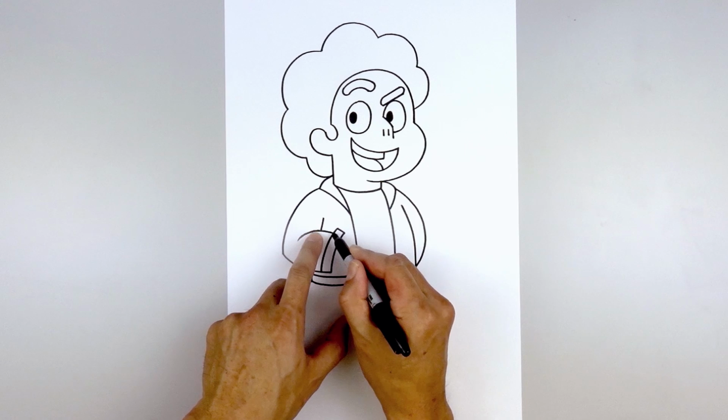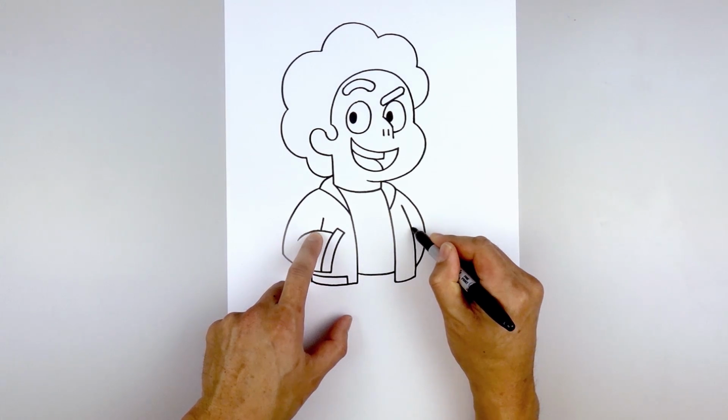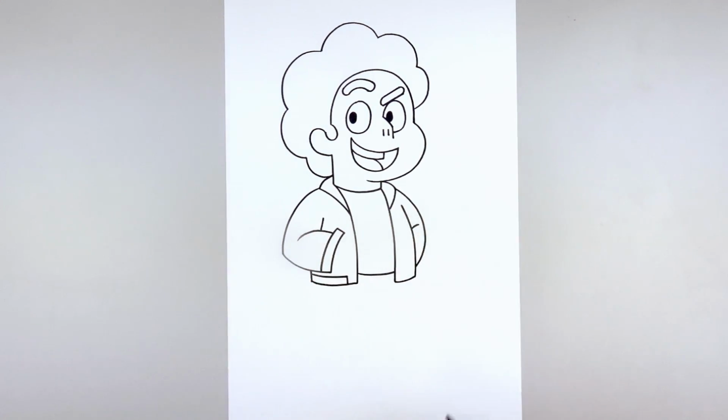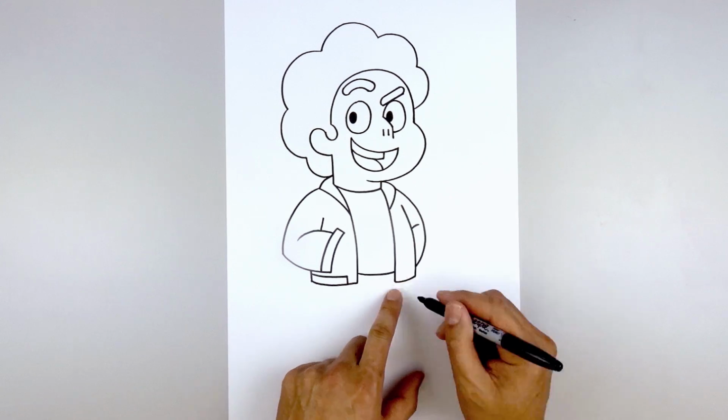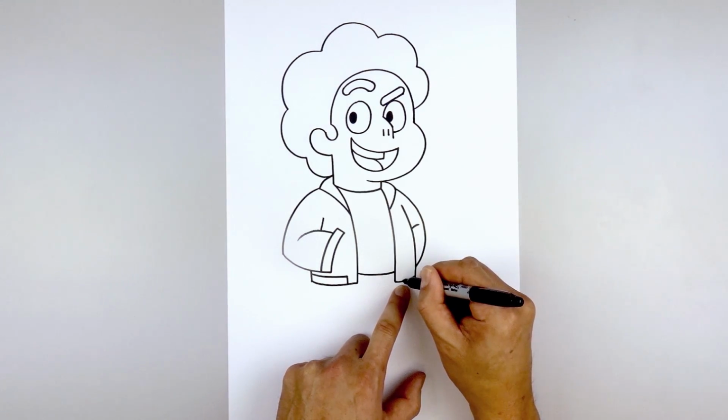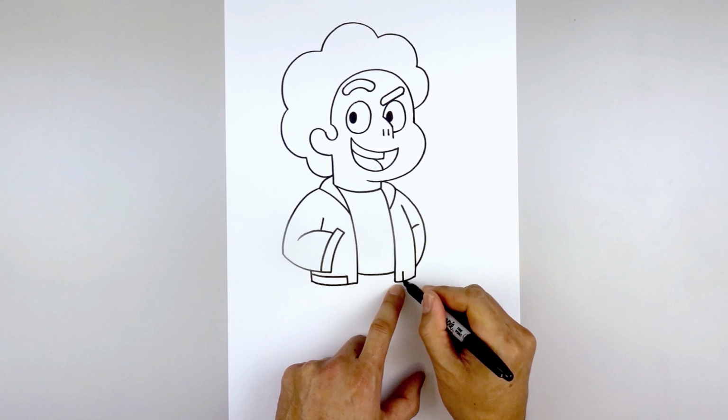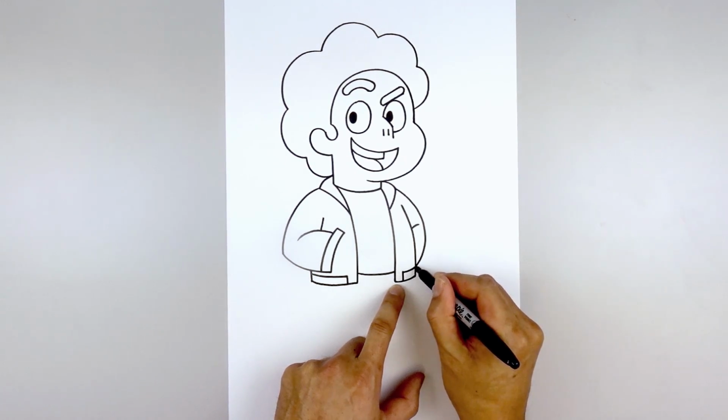Now we're going to line up the top of the forearm on the right side. Just draw a short curve going up and out. Let's add the bottom trim of the jacket. From the inside corner, we'll step out, draw a short line going up, and I'll follow that same curve going out towards the outside.